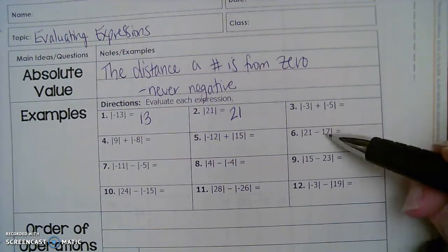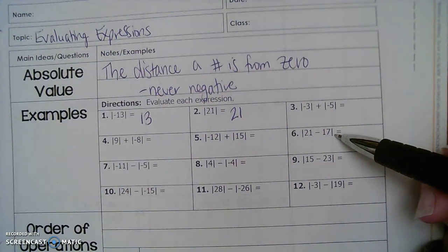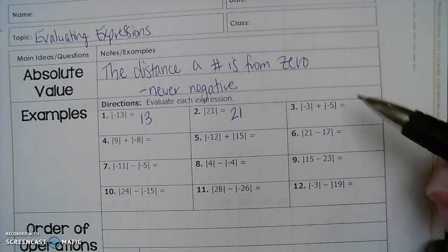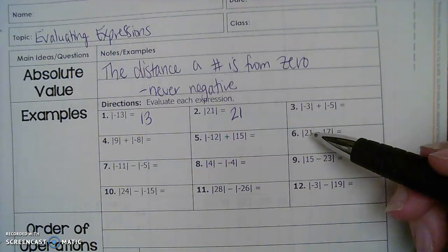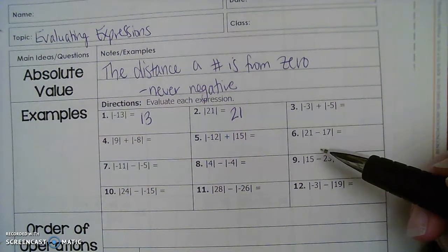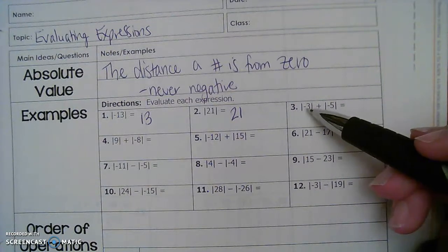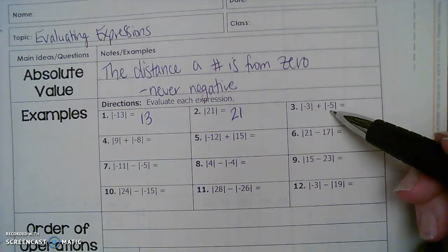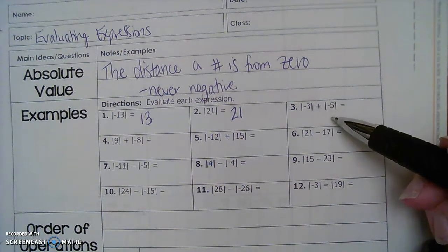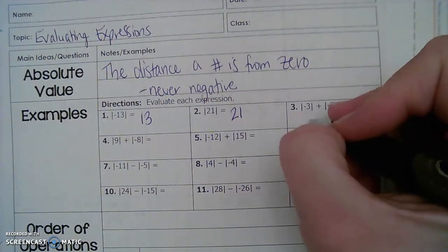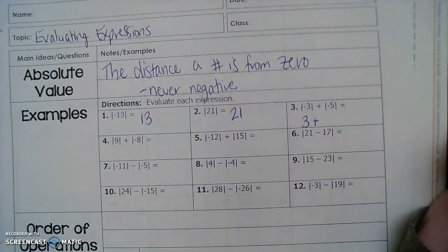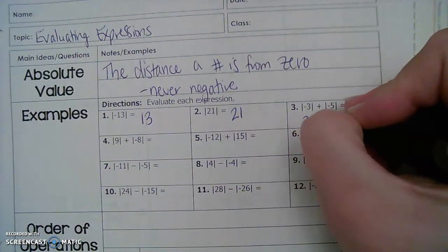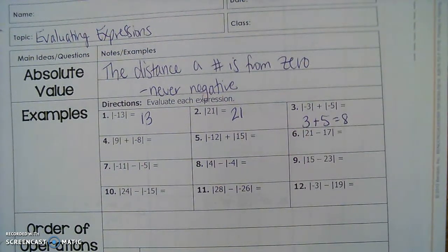We're going to look at 3 and 6 kind of at the same time so you can see the difference between those two. Number 3 has 2 separate absolute values being added together, where number 6 has 2 numbers inside the absolute value. So for this one, when you have 2 separate ones, your first step is to take the absolute value. So the absolute value of negative 3 is 3. Bring down the addition sign. The absolute value of negative 5 is 5. 3 plus 5 is 8 for your final answer.